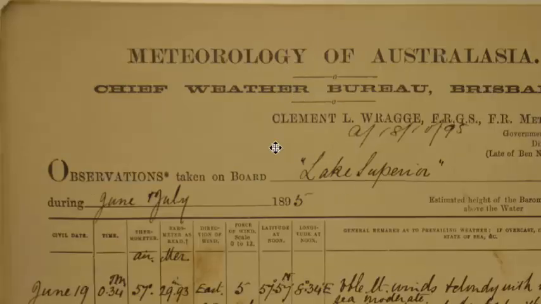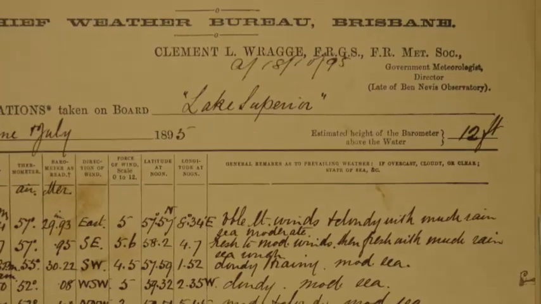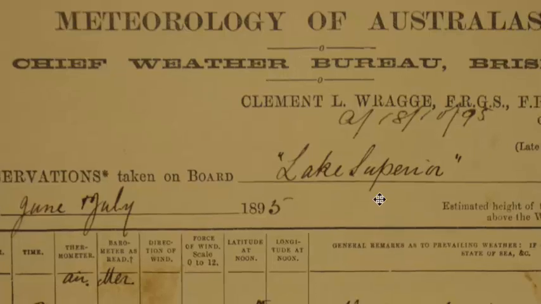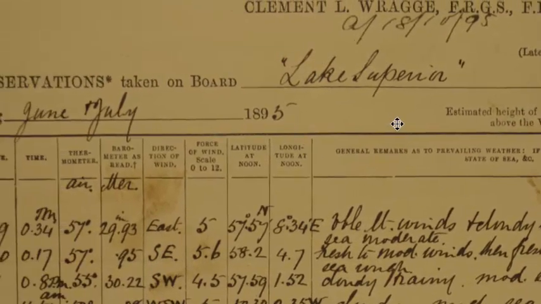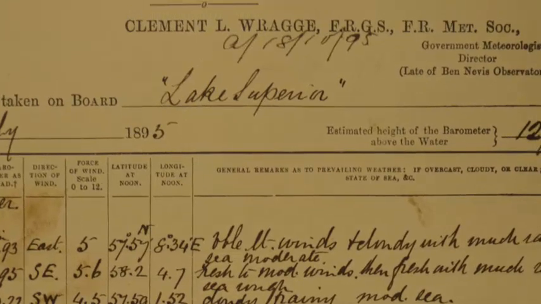This ship is the Lake Superior Flash, and it's from June and July. It covers the whole bits of both of those months in 1895. Exciting. Okay, but we'll come back to that another time. You can watch this tutorial again at any time, and there's loads of information, don't forget, in the help section. So, righto, you're ready to get weather detecting. Good luck.